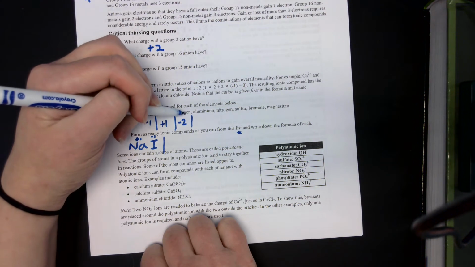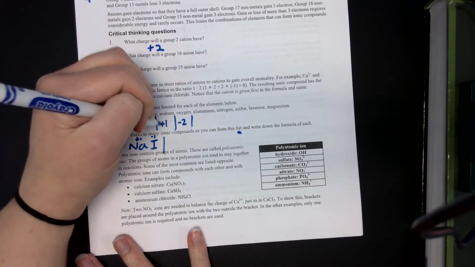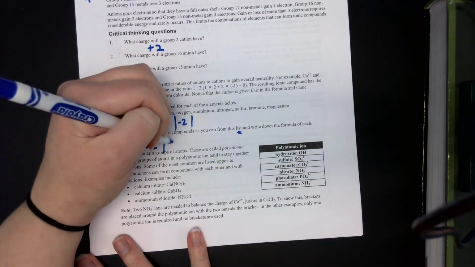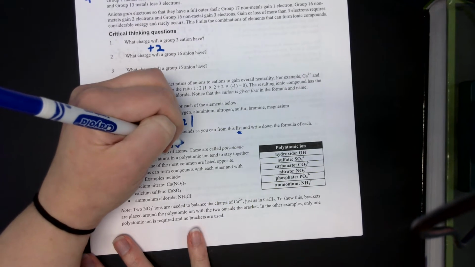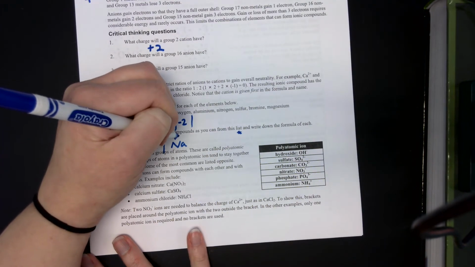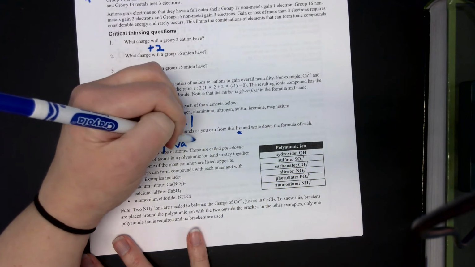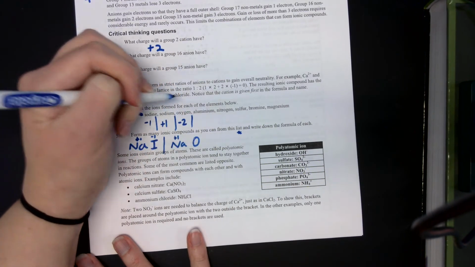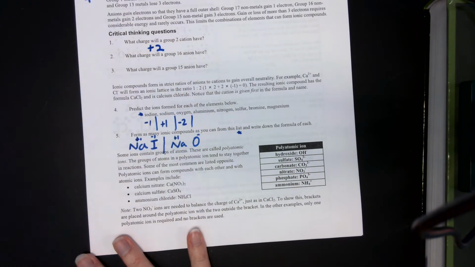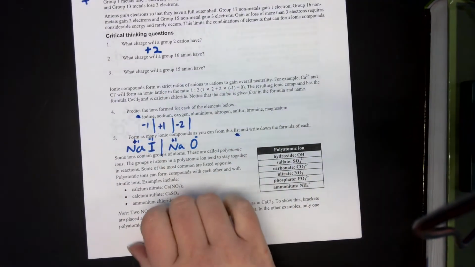However, if you're using other, like, mixed numbers, for example, let's use sodium as our first one again. Sodium is a +1. And if we use oxygen instead, O, oxygen is -2.